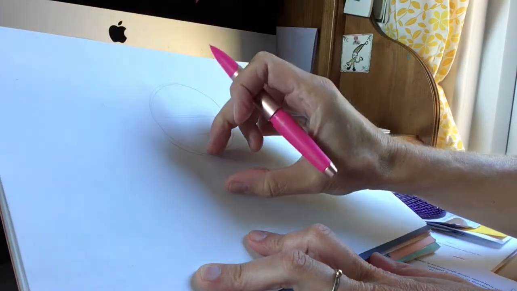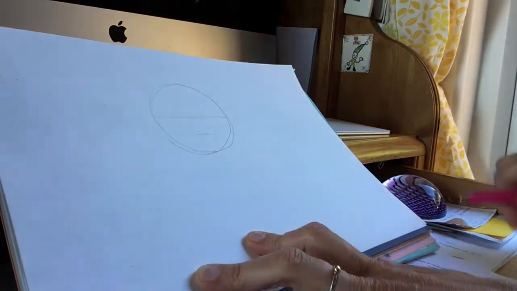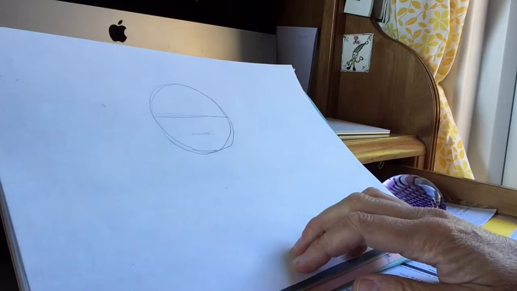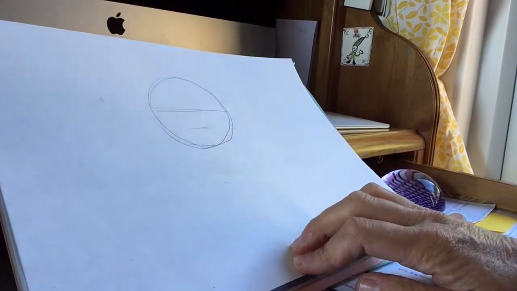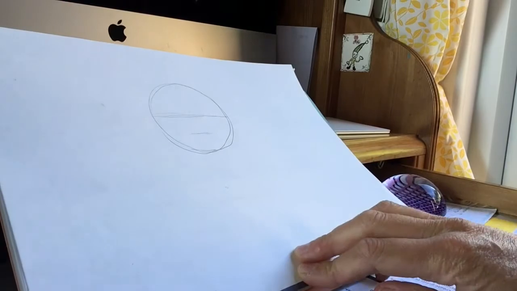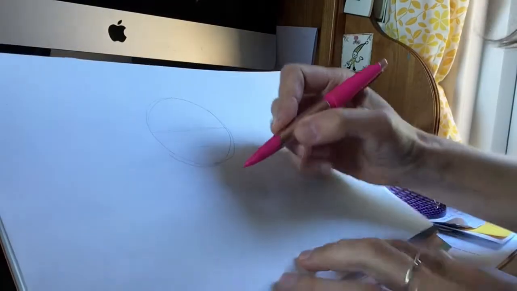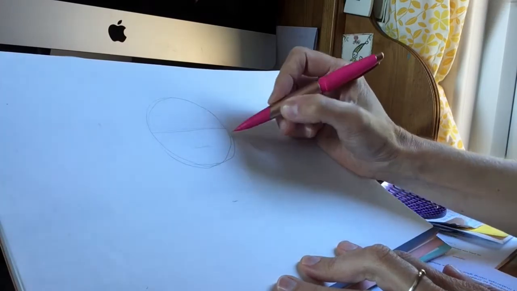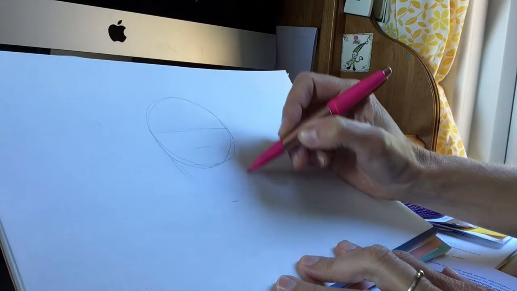Just keep checking that you've got the measurements right, and if you've done millions of lines, where's my rubber? Oh well, you can rub out the duff lines, and say that's the bottom of the chin. Come down from here and make a chin shape.